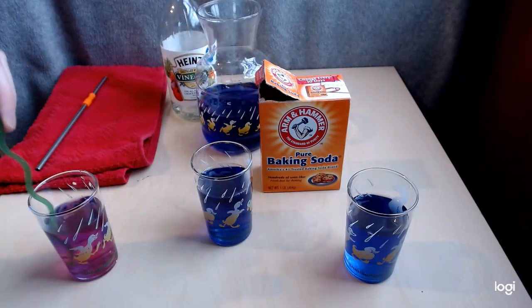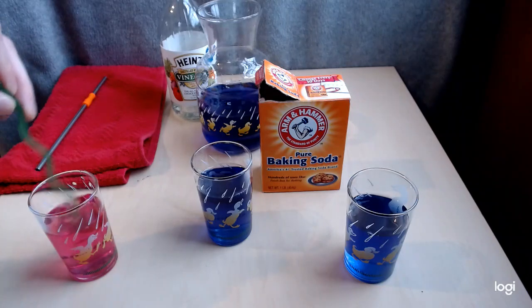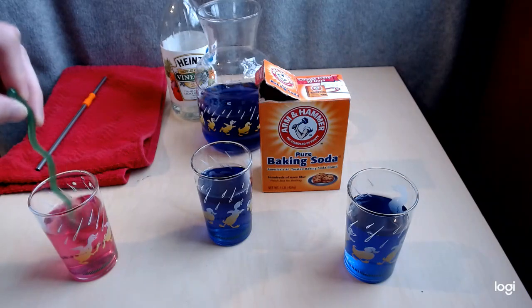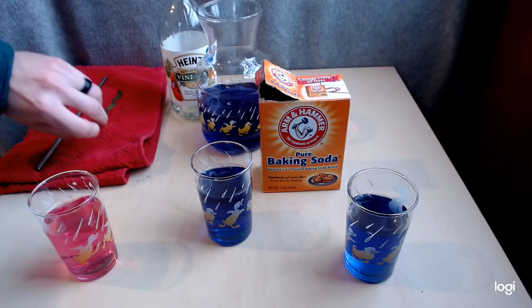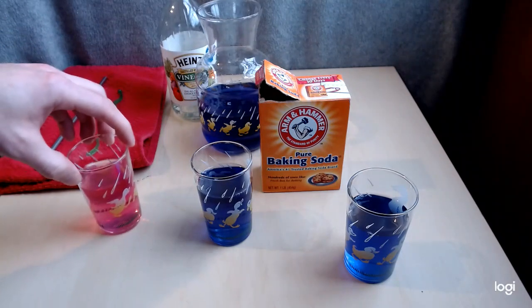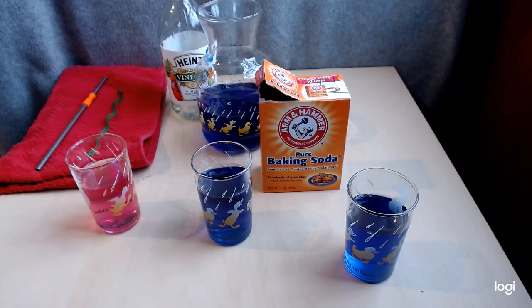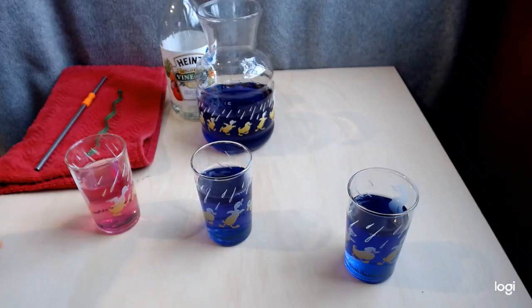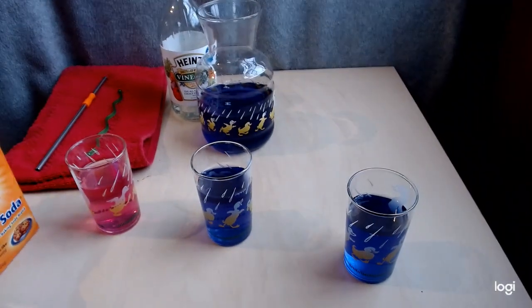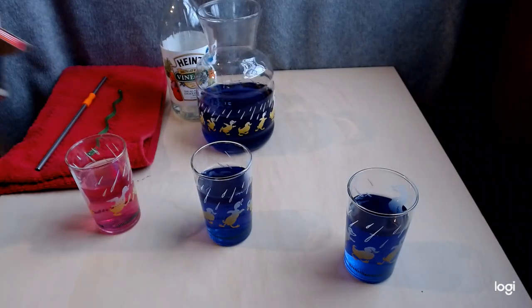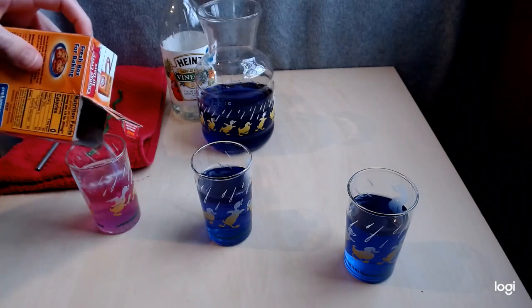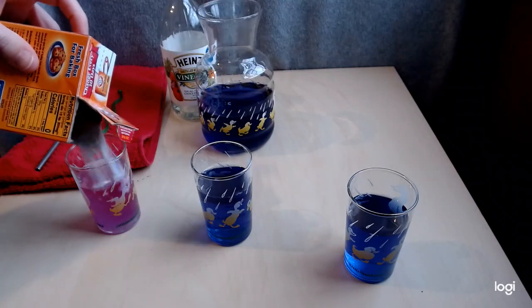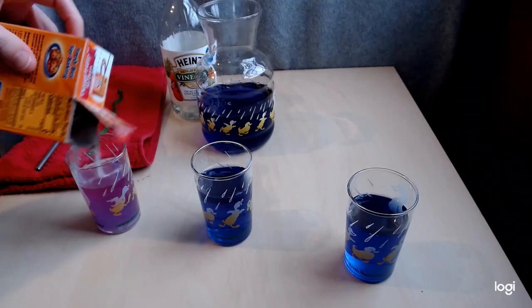and mix it up. You'll see we're quickly turning that into a bright pink. And so what that's showing us is that we've changed the pH level of the water to an acid. So the reds and the pinks are on the acid side. So if we were to now add some baking soda, this is about an 8 on the pH scale. So it's a little bit closer to neutral. So it's going to take a little bit more to get it back to that blue color.